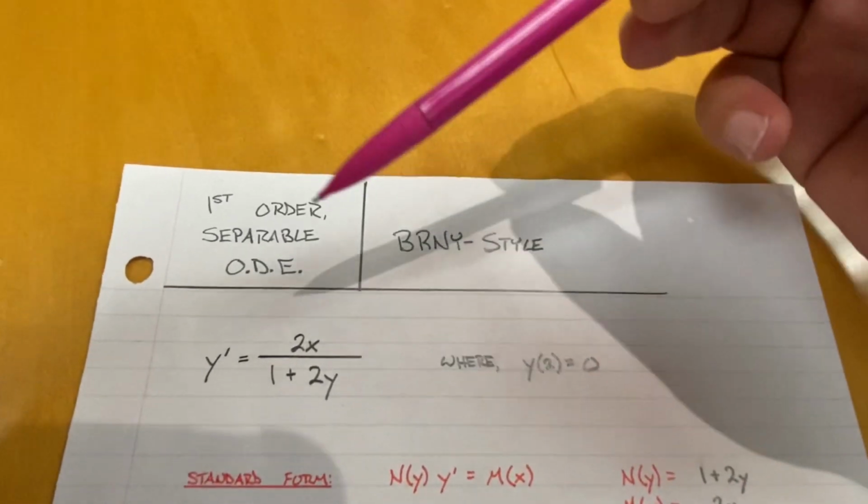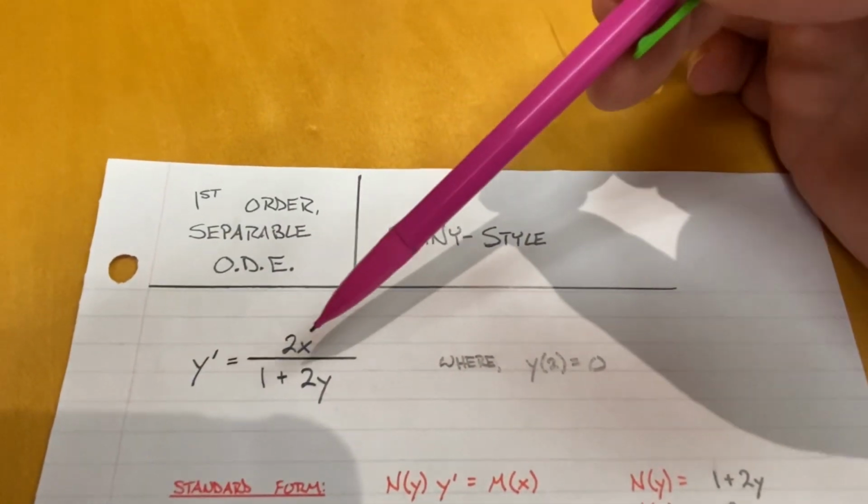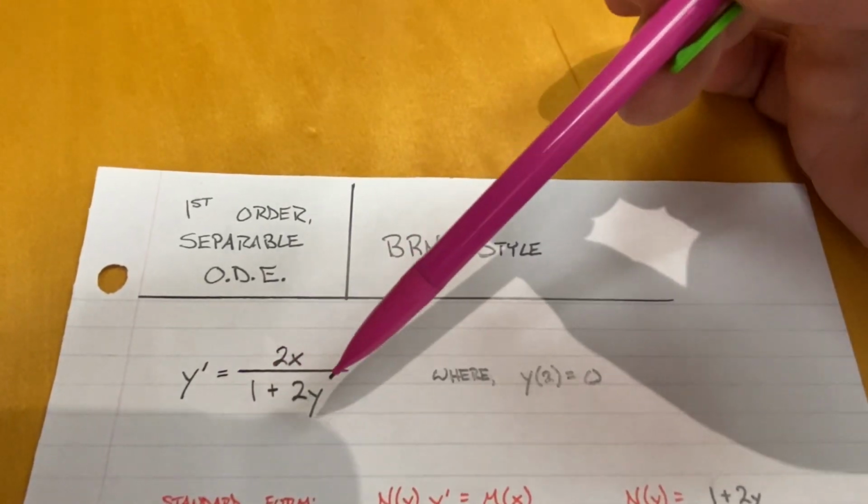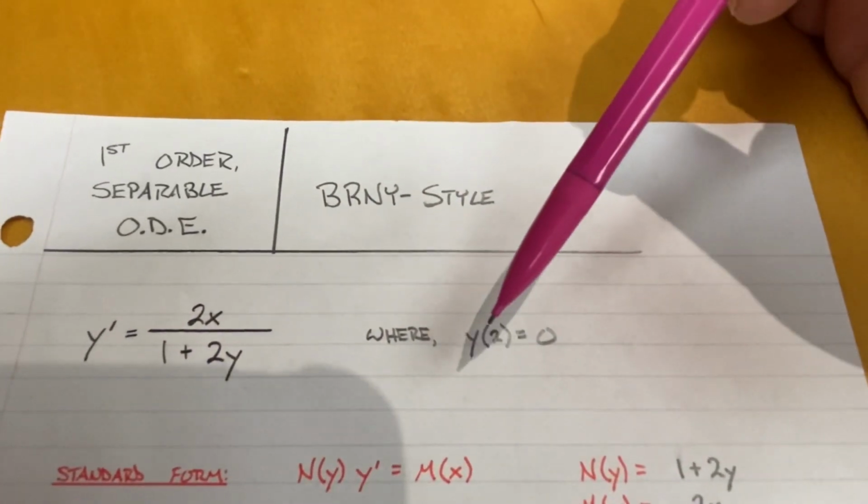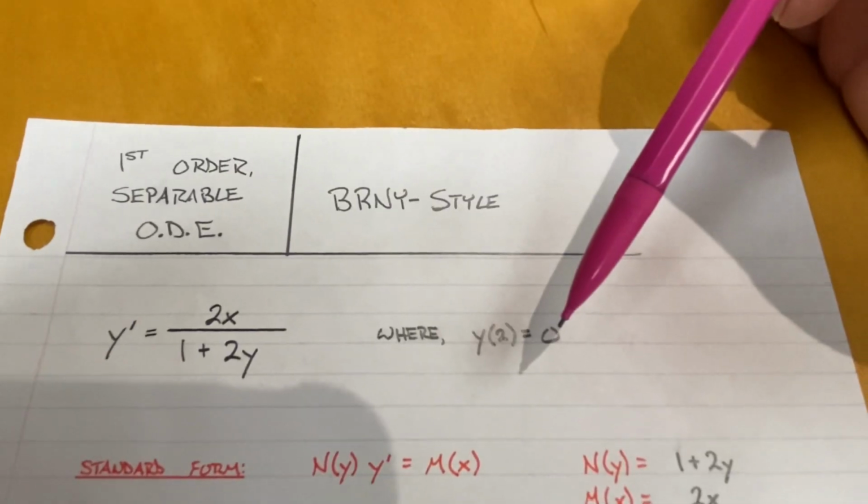So we're going to start with an expression. Here we've got y prime equal to 2x divided by 1 plus 2y, with an initial condition where y of 2 is equal to 0.